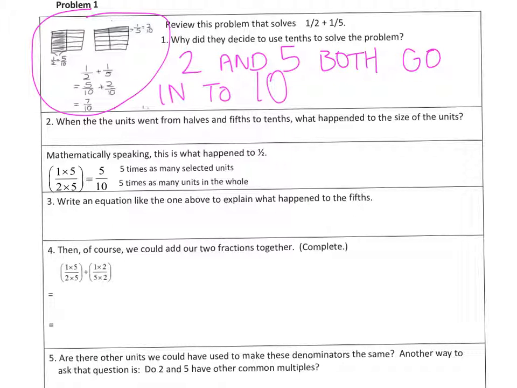So we're going to think about when the units went from halves and fifths to tenths, what happened to the size of the units? Well, this is what happened to 1/2. Remember, do it to the bottom, got to do it to the top. That's what we have to remind ourselves when we're converting fractions. So to turn halves into tenths, we multiply by 5, and we got 10. Did it to the bottom, got to do it to the top. So 5/10.